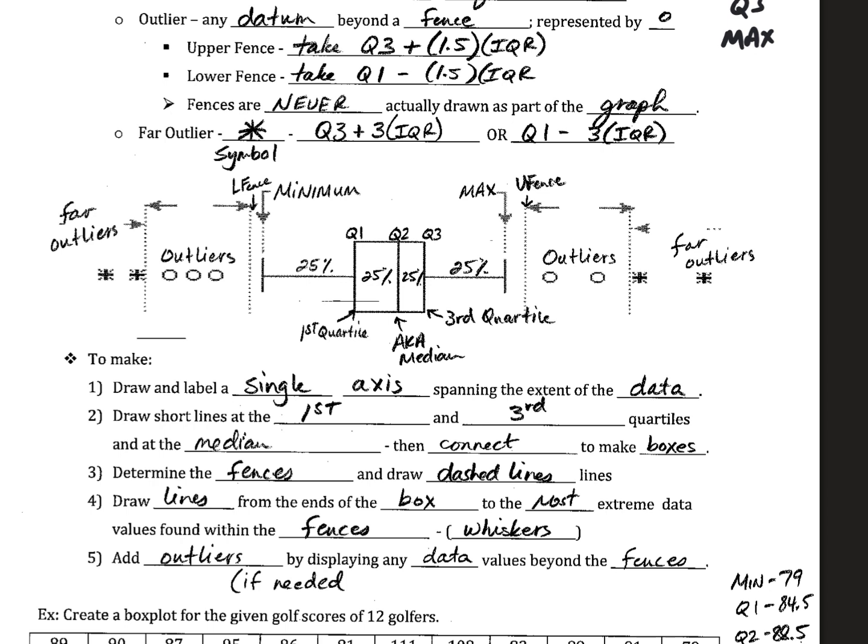Then you determine your fences and you draw dashed lines below. Those don't go on the graph. I know they're up here like this, but these go below the graph. They aren't part of your graph, okay?